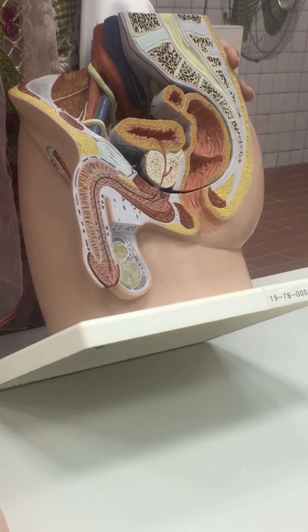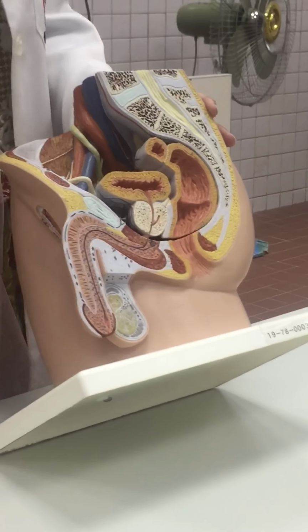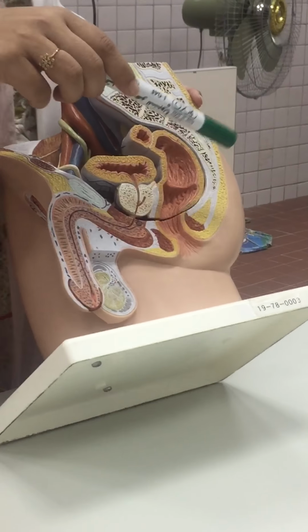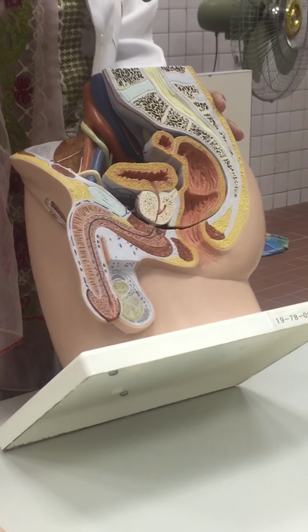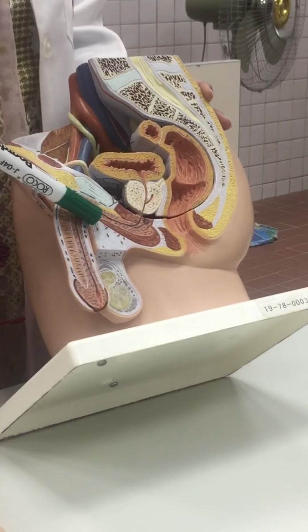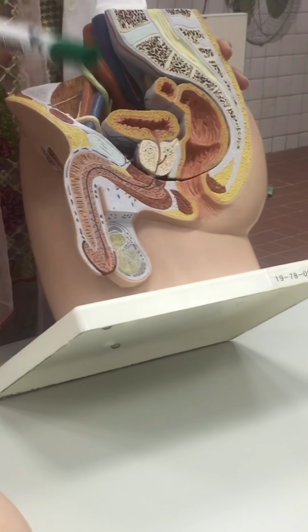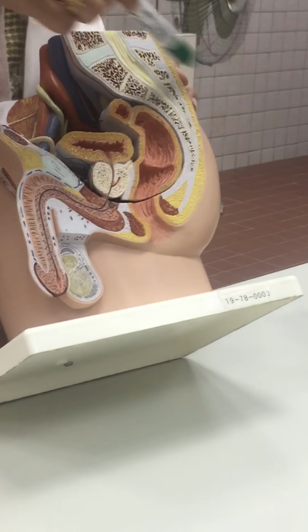Yes, but the same model will be used to identify the bladder or urinary system. Okay, or the same model will be used to identify rectum for digestive system. Yeah. So if you know all of these, you cover all. Yeah. Okay. Then the male pelvis.